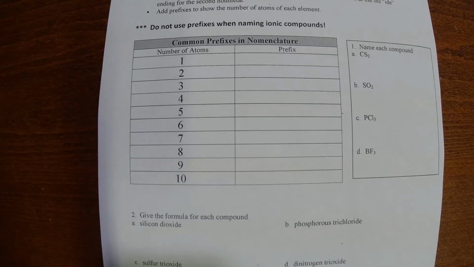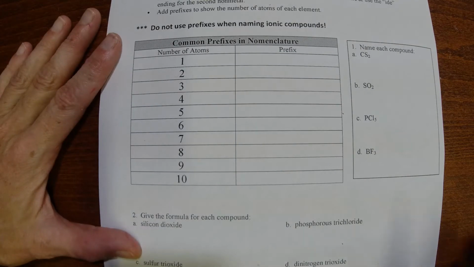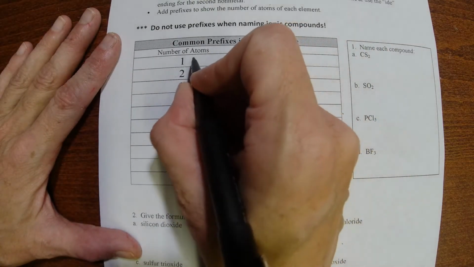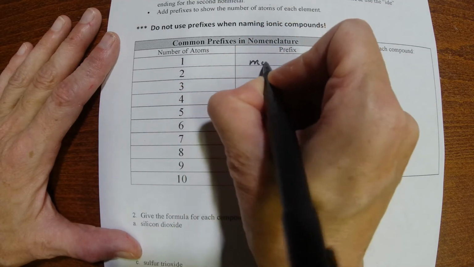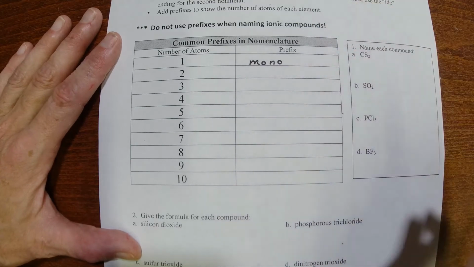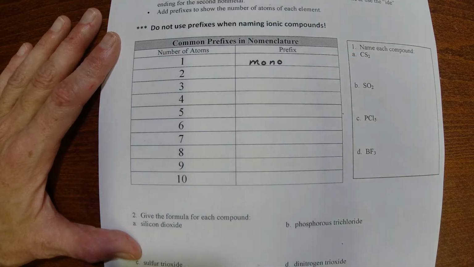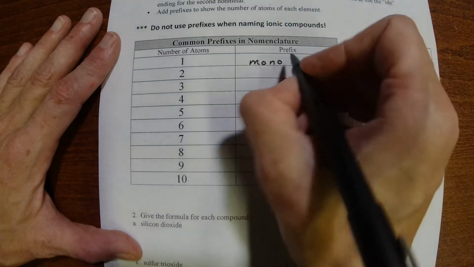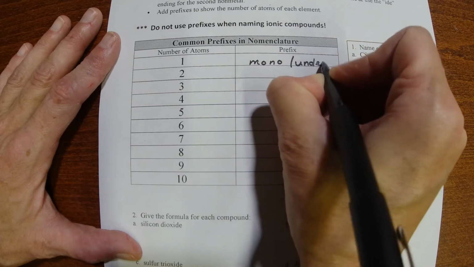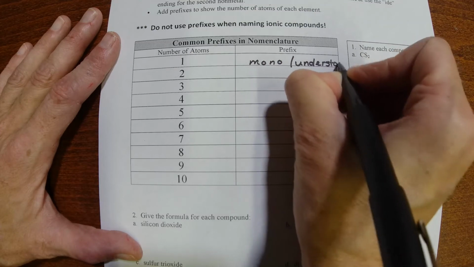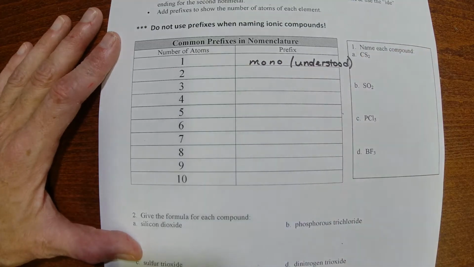We're going to use numerical prefixes when naming our covalent compounds. If an atom just has one of a certain type of element, we'll use mono. However, a lot of names don't include the mono because one is understood. So it may be left out.